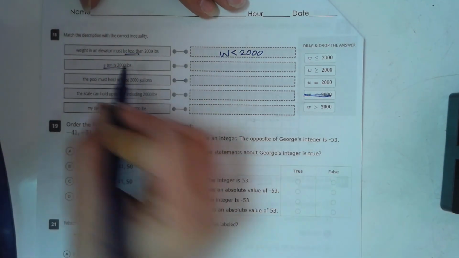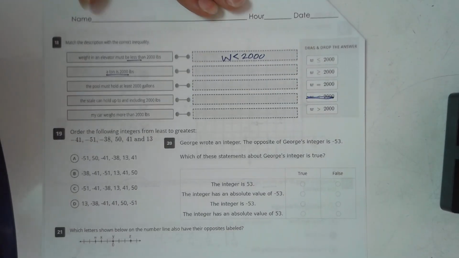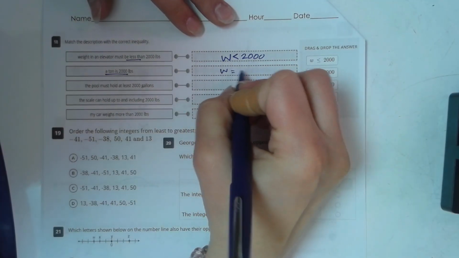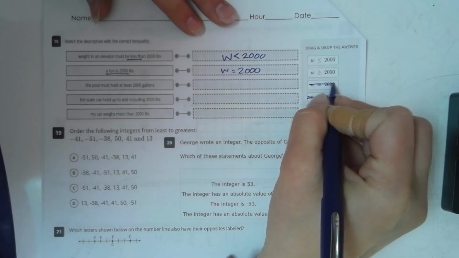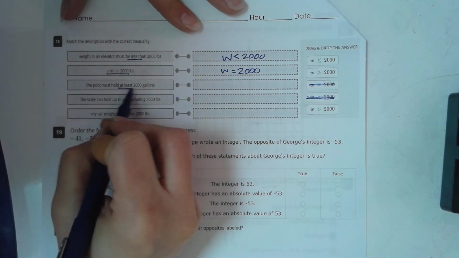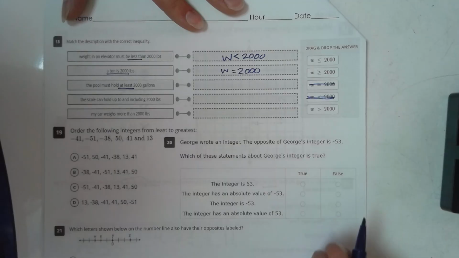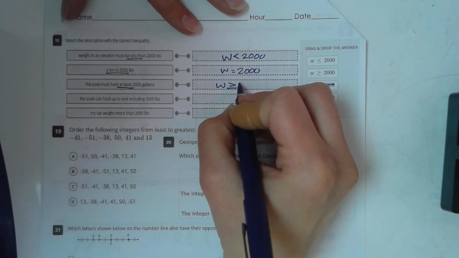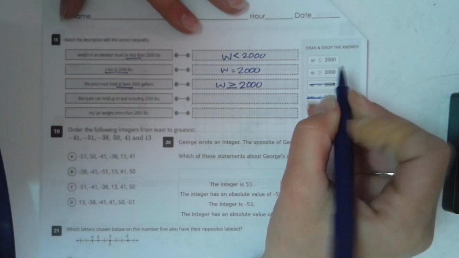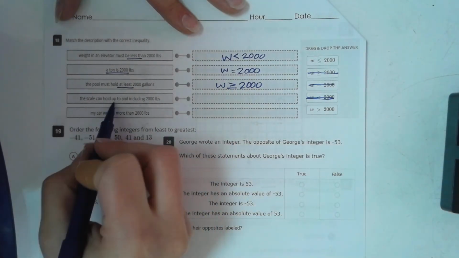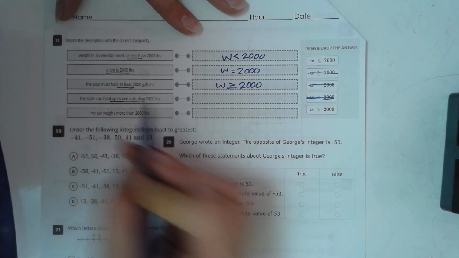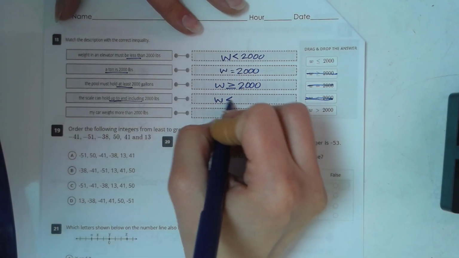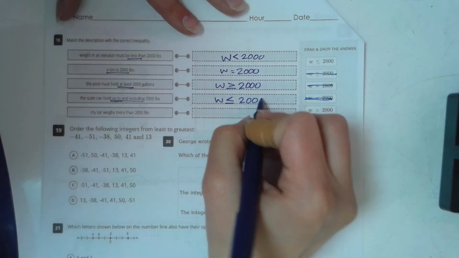A ton is 2,000 pounds. So if it's saying something is that amount, that would be equal. So W equals 2,000. The pool must hold at least 2,000 gallons. So we have W is greater than or equal to 2,000. The scale can hold up to and including 2,000 pounds. So W is less than or equal to 2,000.